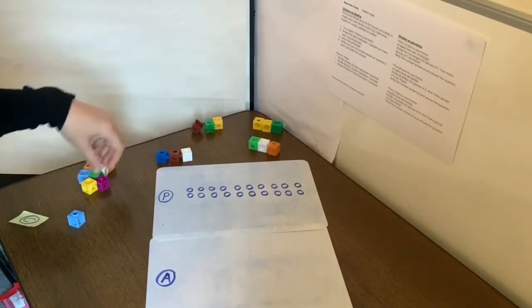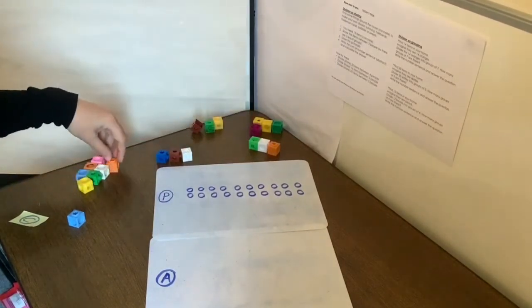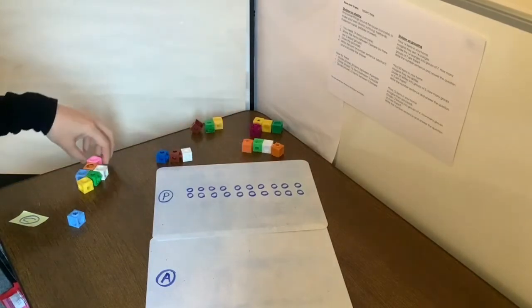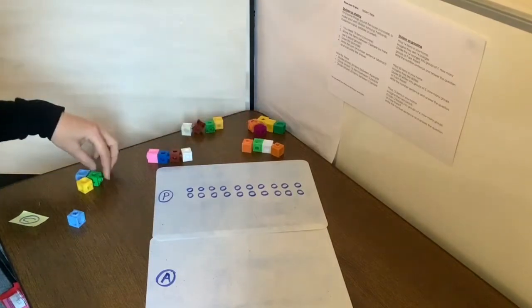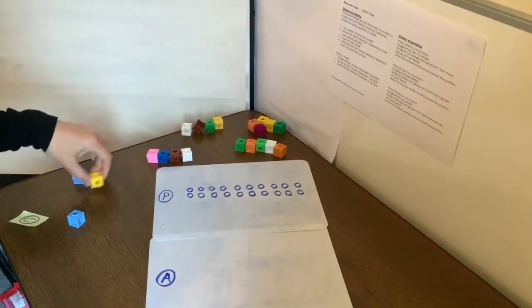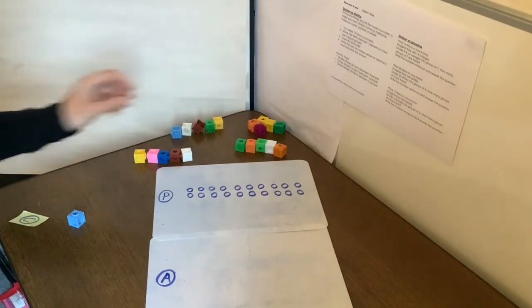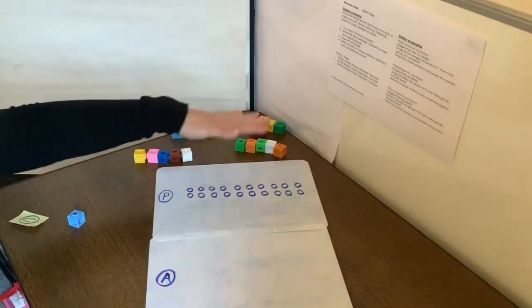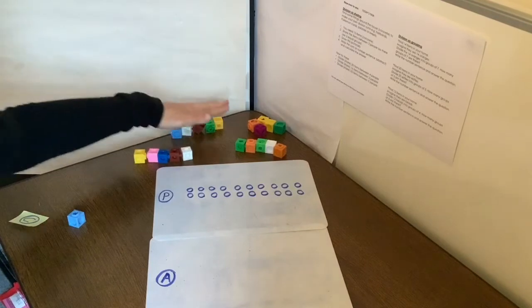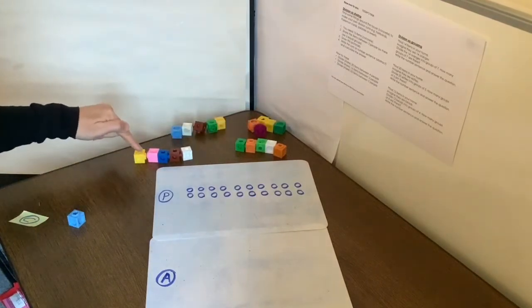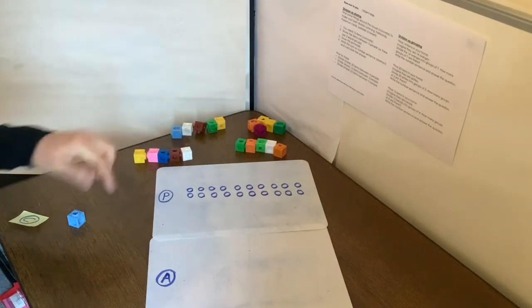Hopefully you found some things in your house to help you, some concrete things that you could use. Things like pencils, hairbands, anything at all, just to help you physically move it and do it in a concrete form. Okay, so there's our concrete. So there are 20 items and we shared them between 4 people, and so each person had 1, 2, 3, 4, 5.